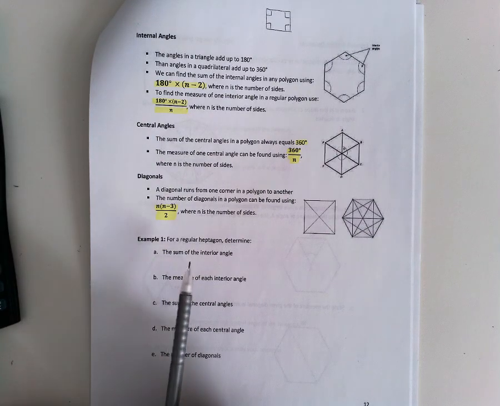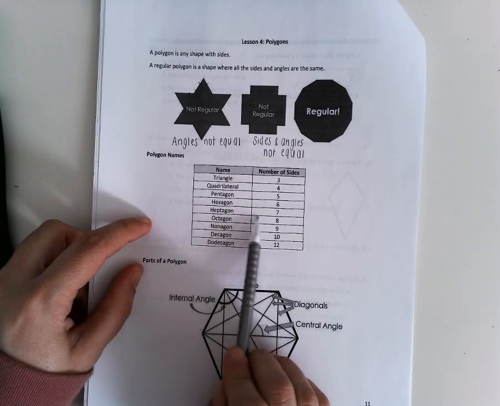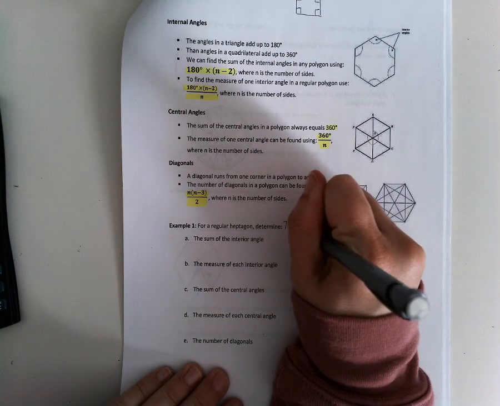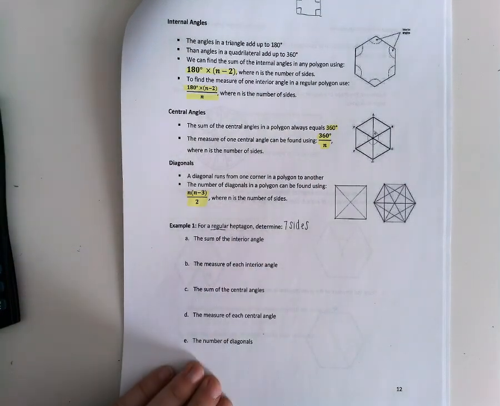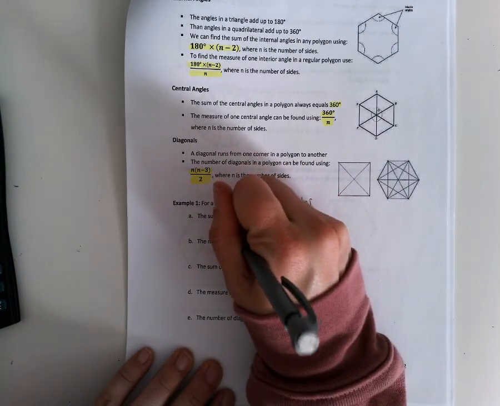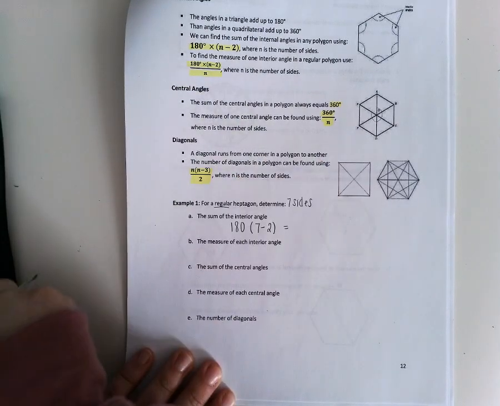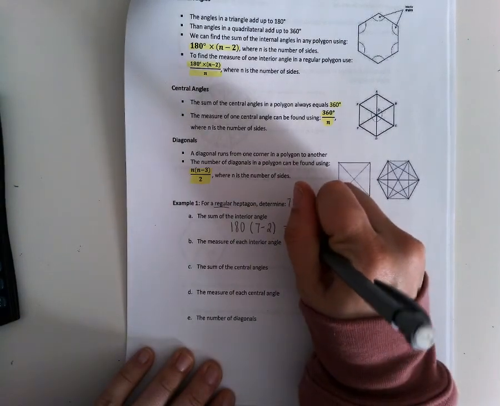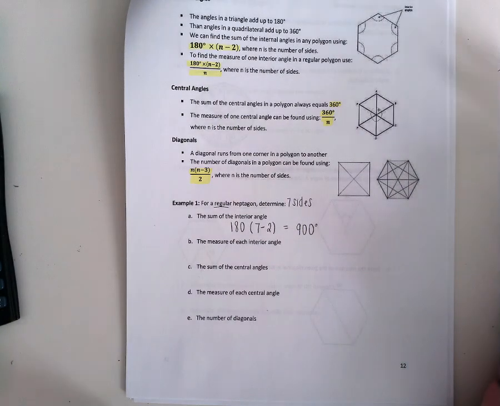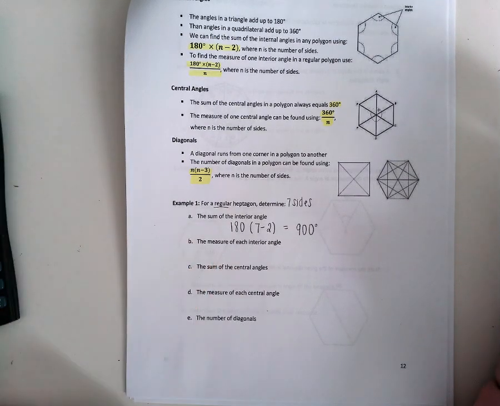So if we were working with a regular heptagon, you can go back over here and you can see that a heptagon has 7 sides. So this has 7 sides, and it's regular. So that means all the angles and sides are equal. So the sum of the interior angles will be 180 times 7 minus 2, which is 900 degrees. So if I take all of the corner angles and add them up, it will be 900 degrees. Now because it's regular, I can find the measure of each angle.